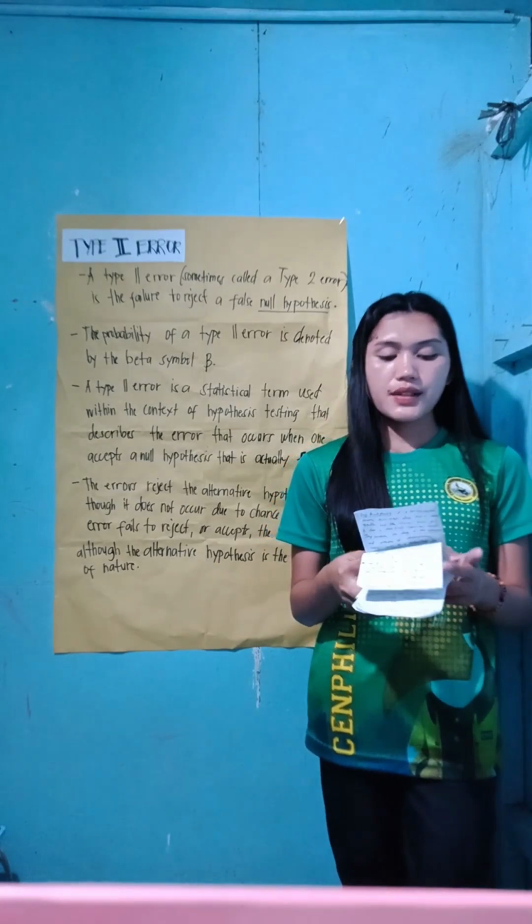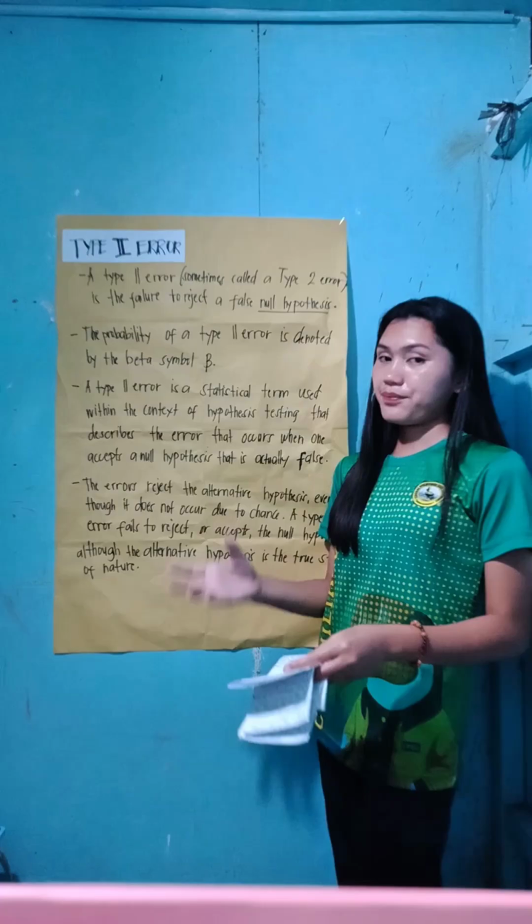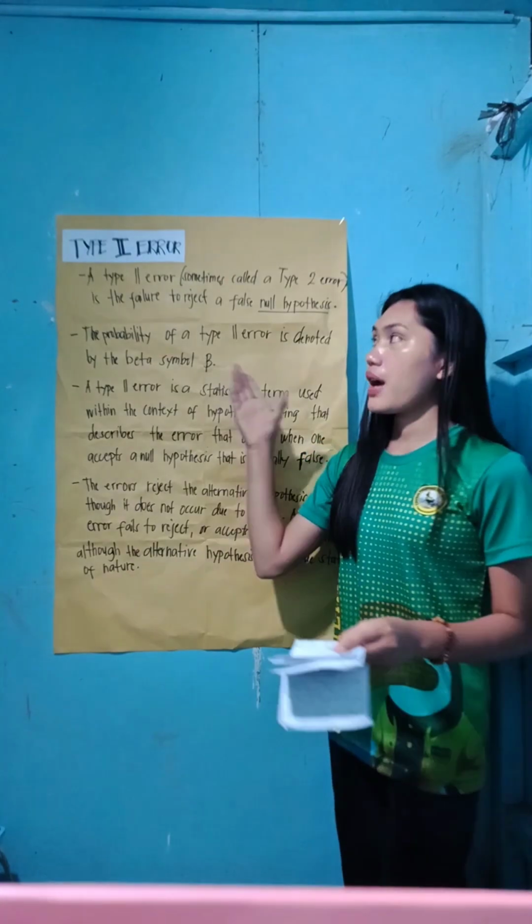This means you are concluding that there is no statistically significant effect or relationship, but in reality, there is an effect in the population.